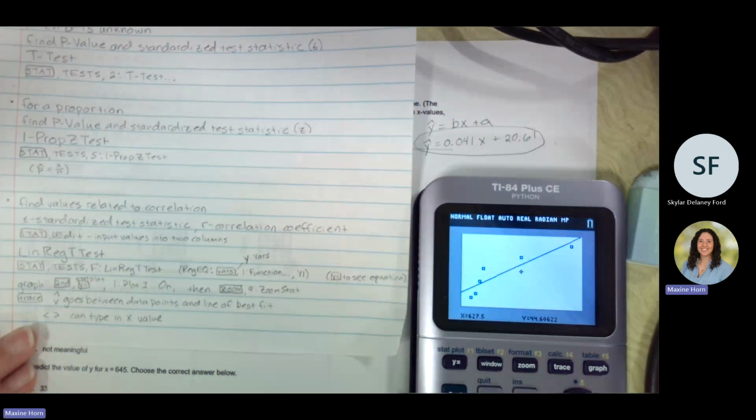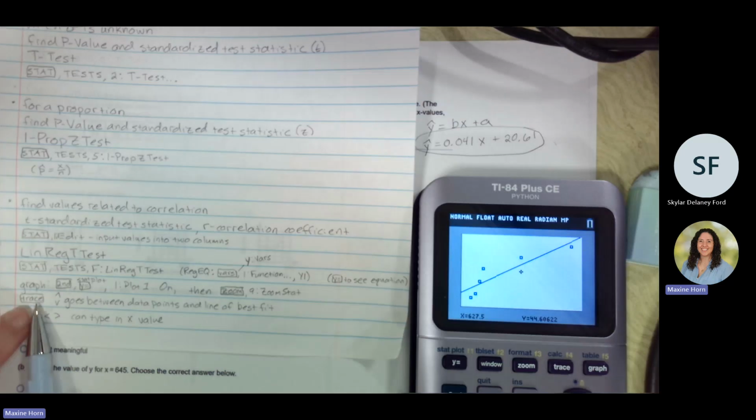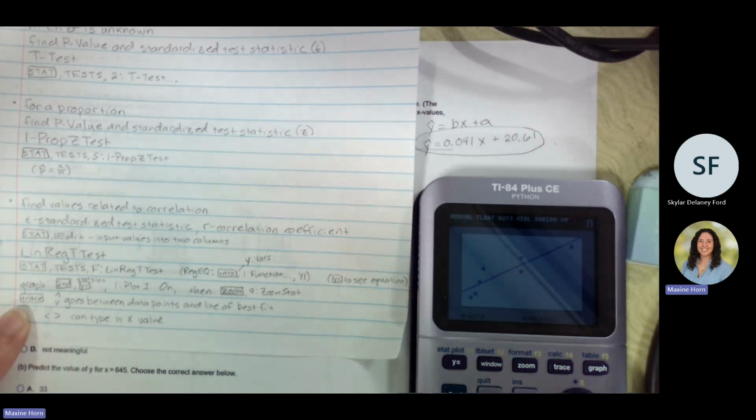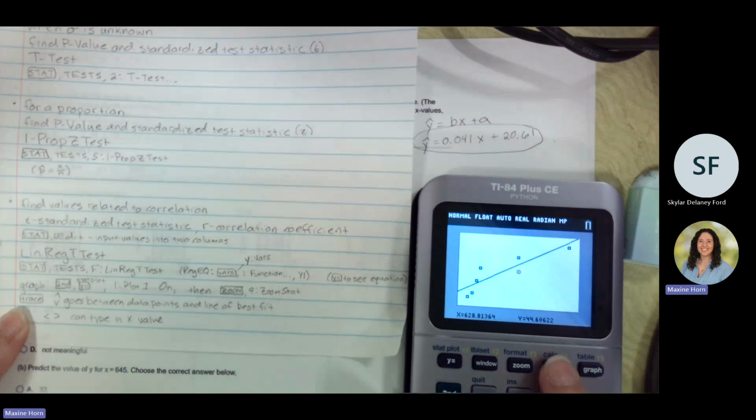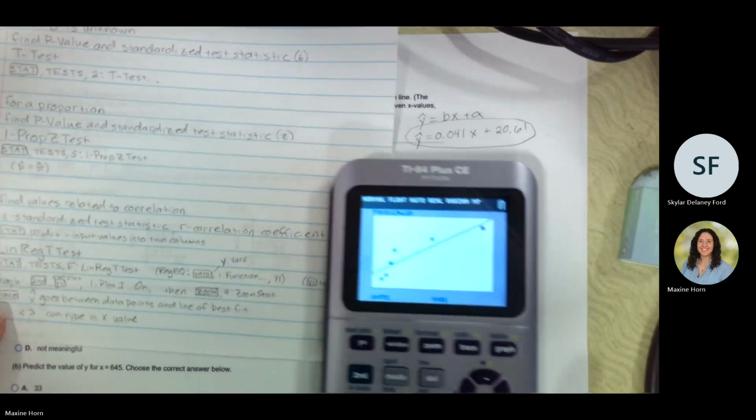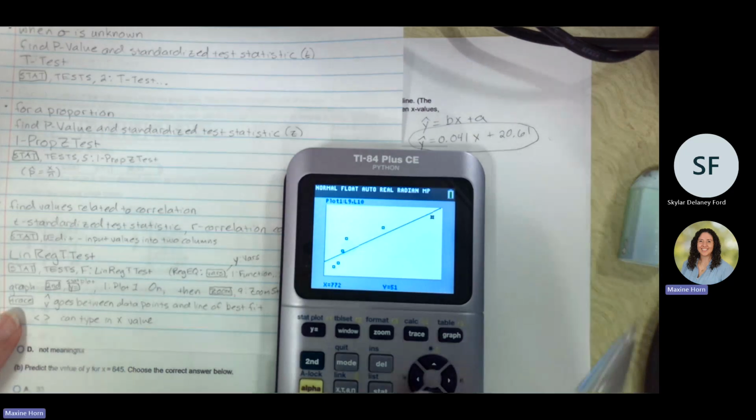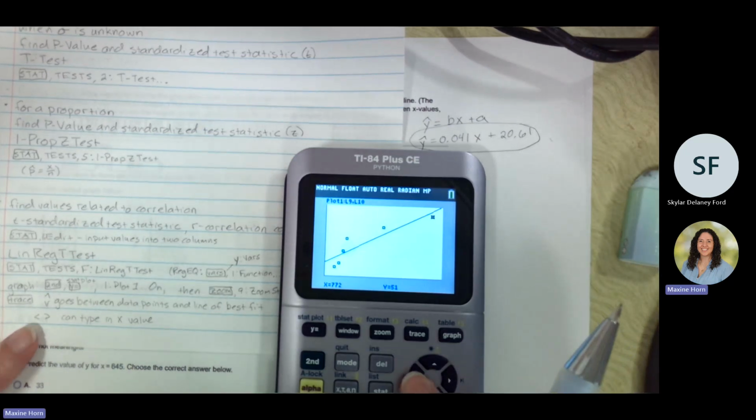Once we've graphed it, if you hit trace, which is right up here, that's going to allow you to trace along this line. And if I go right, it's going to jump to the different points.